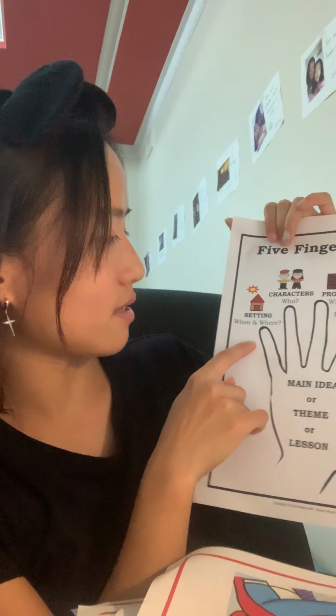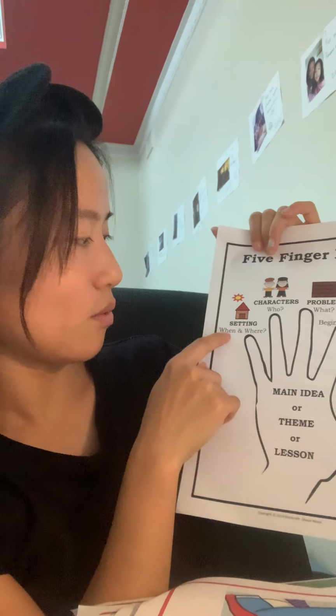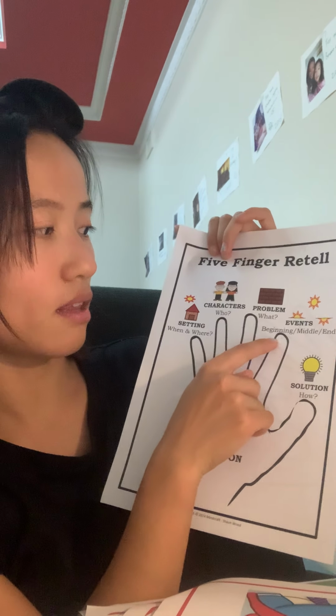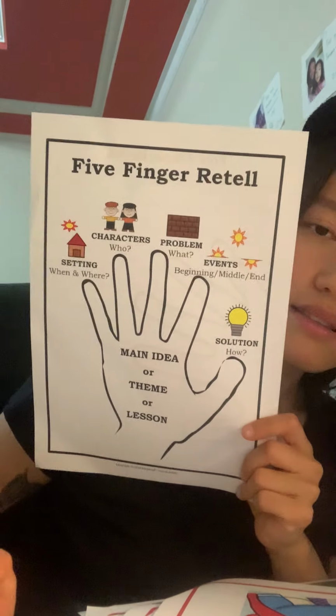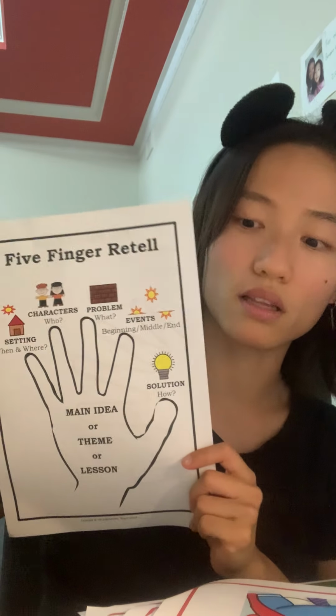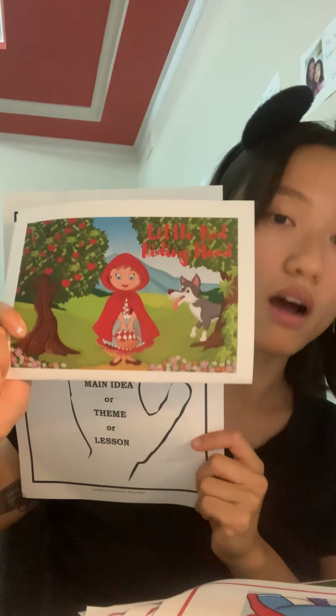We start with the setting, then characters, problems, events (beginning, middle, and end), and solutions. In this activity, we also encourage students to retell the story of Little Red Riding Hood in their own words, in their own language.